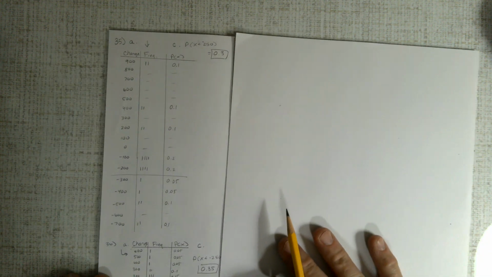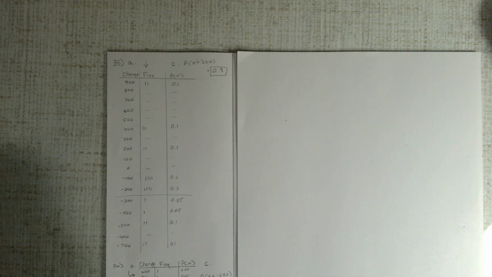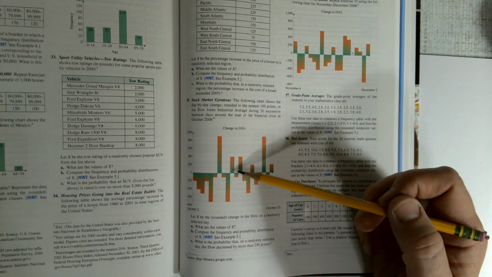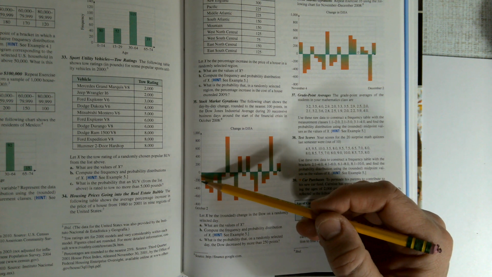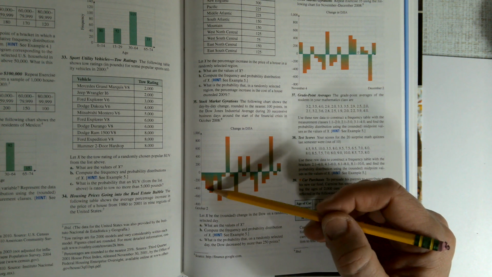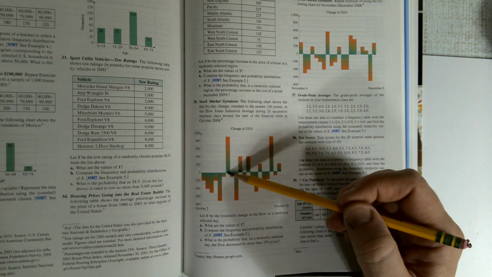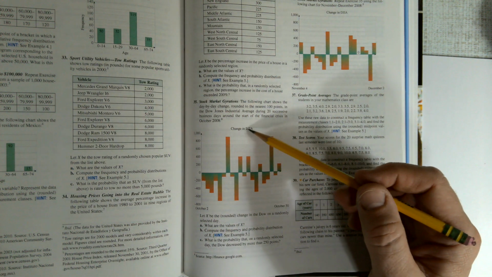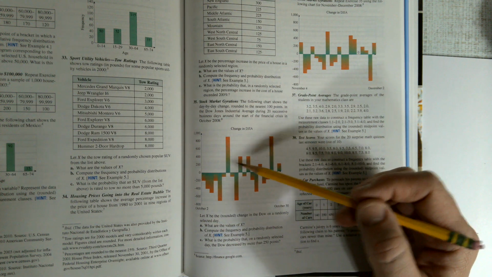I want to show you one of the larger problems. If you look down here at problem 35, it gives you this graph right here, and there's a lot of data in here. There's a lot of numbers to pick out. Each one of these bars is a different day, and each one of these bars goes down to a different number. So we have like a negative 200, negative 400, negative 500, negative 200, negative 700, positive. So this is how the stock market changed. Sometimes the stock market went down, sometimes it went up and down.